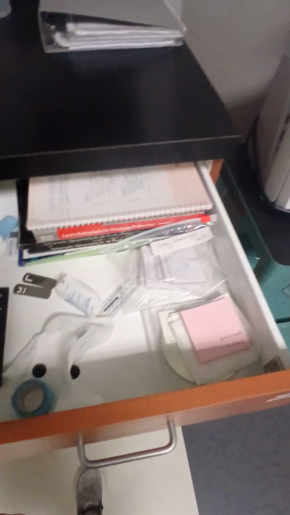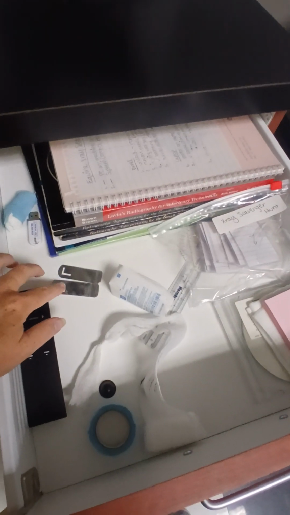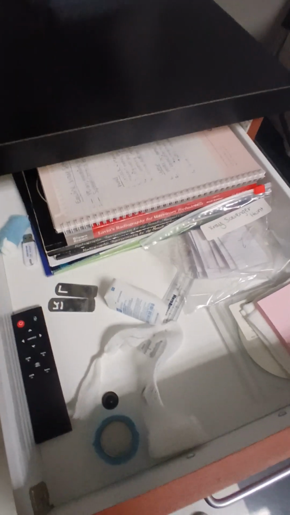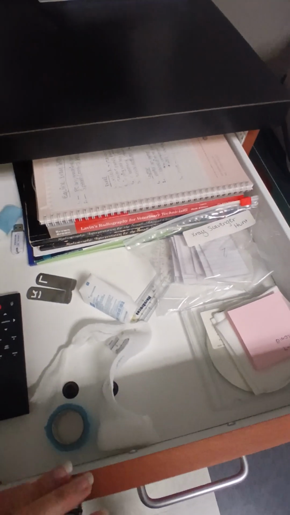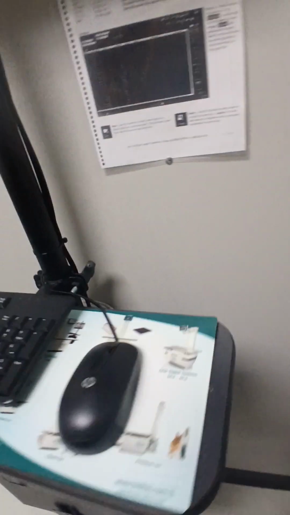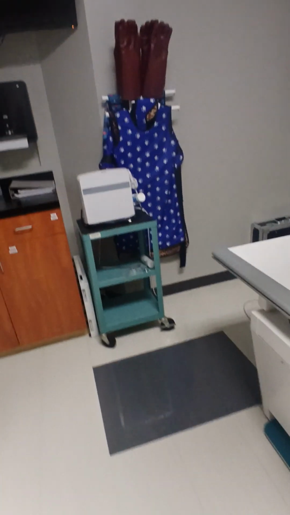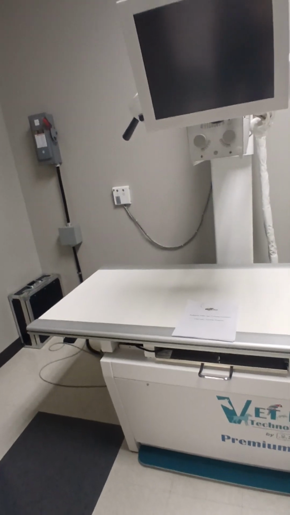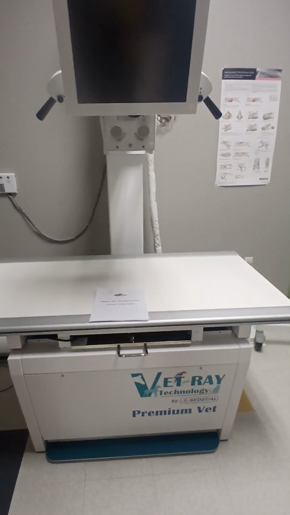Couple things inside the drawer, we have our markers to mark what side the patient is on in terms of recumbency, or if we're doing a leg study, we want to mark which leg we're doing. And then lastly, let me see if I can find our little caliper. We have a caliper that we use to measure our pet, but I'm not seeing him. He's hiding from me right now. But we'll find him and show you how to measure your pets as well. Just again, real quick tour of the x-ray room.